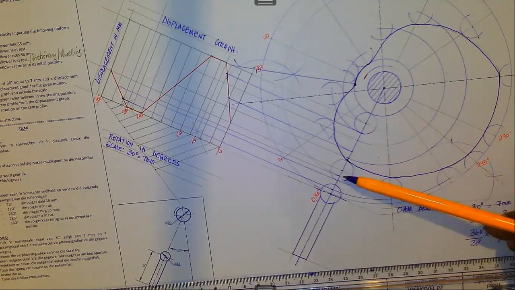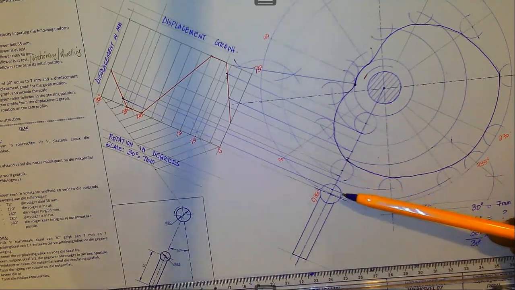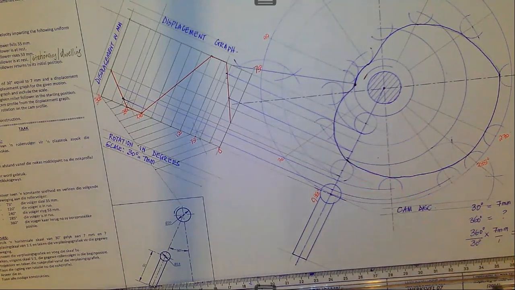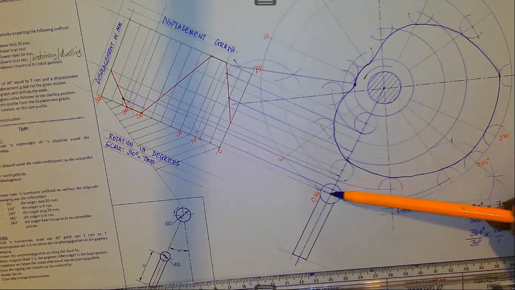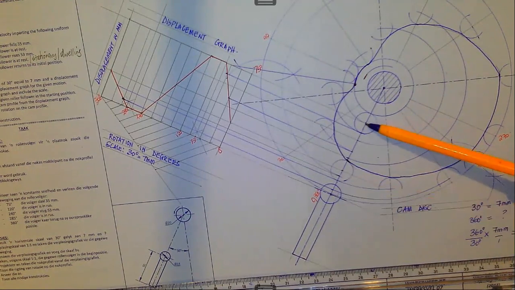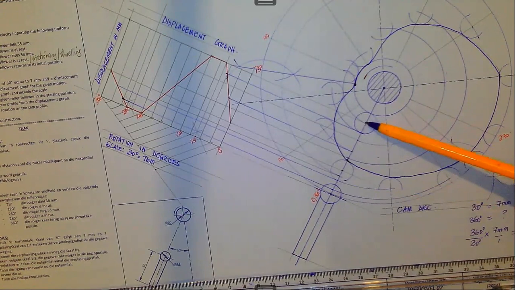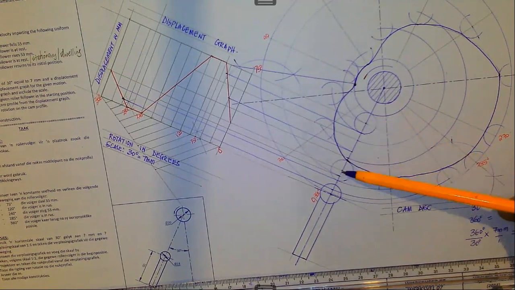And we needed to find that somewhere by first establishing the overall displacement, which is the maximum displacement from here to there, which would give us 53. Once we have defined the 53 from here to there, then you can measure from the lowest point to the starting position, which is 35 millimeters away from the center of the follower, right?